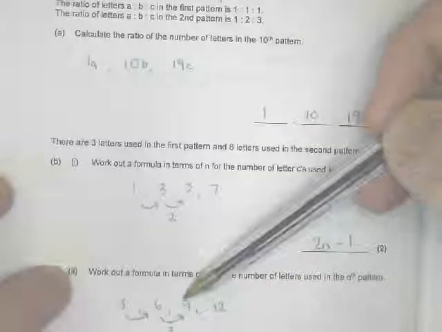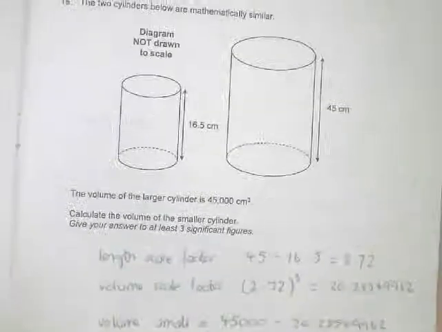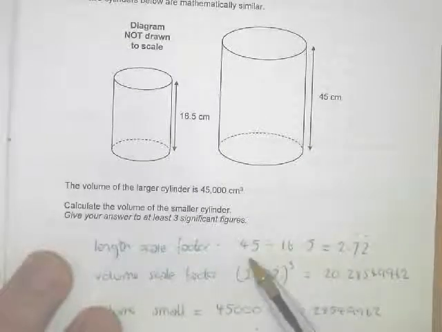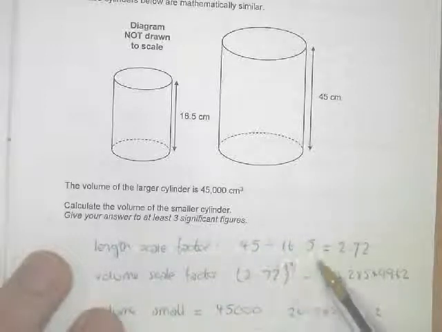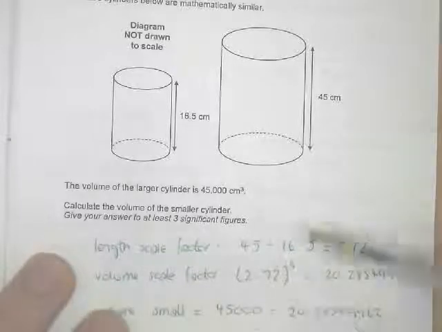Okay, number 15. I've started by looking at the scale factor between the two lengths, so 16.5 to 45. You can work that out by dividing 45 by 16.5 to give us 2.72 recurring. Now that's fine for the length scale factor, but to go between the volumes, we need to cube that scale factor to get the volume scale factor. So when you calculate it's 20.285, and so on.